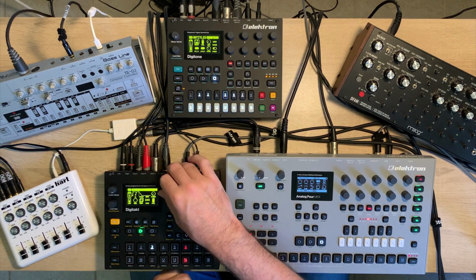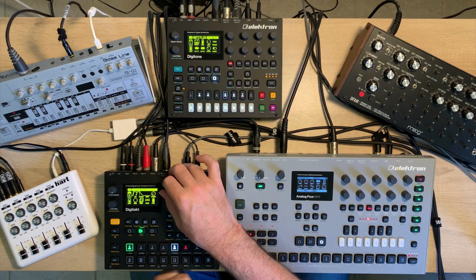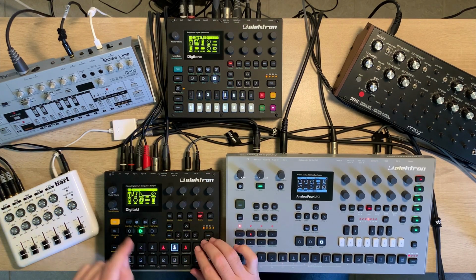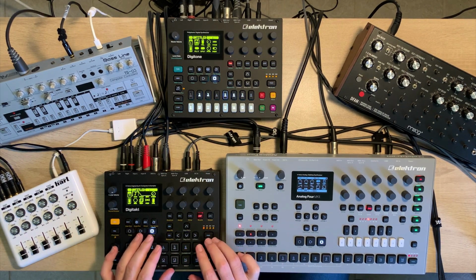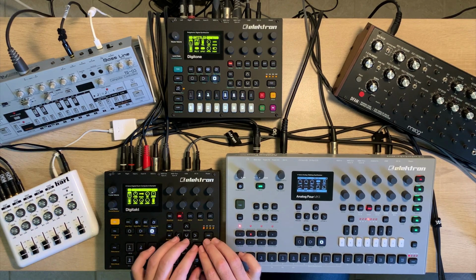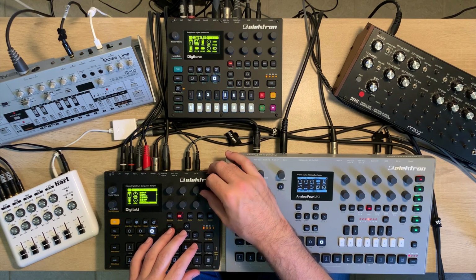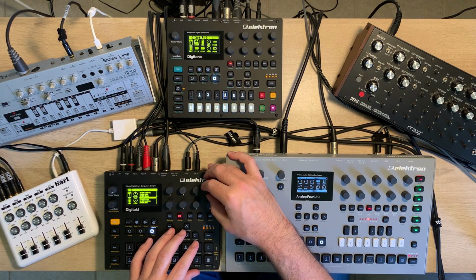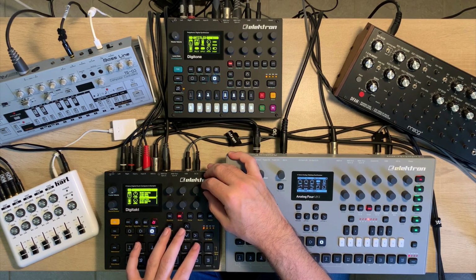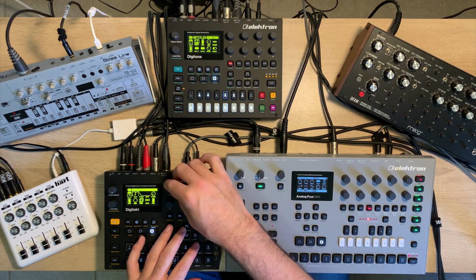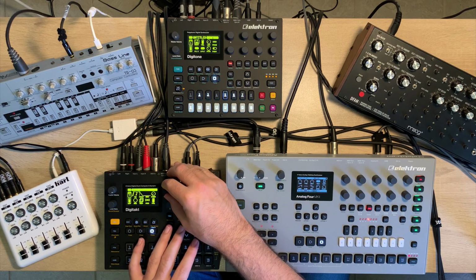Maybe make it a little bit into a shaker-like thing. Take some of the attack off. Okay, so the first one was a closed hi-hat sound. This is more of an open hi-hat sound. Let's see what I have here. I like this one. Again, I'm going to make the attack softer.